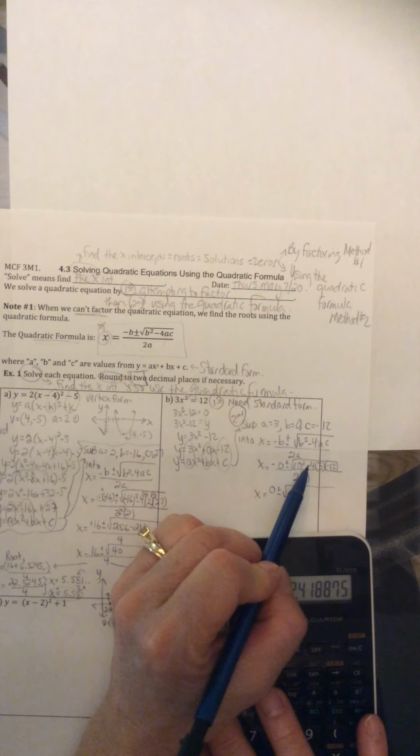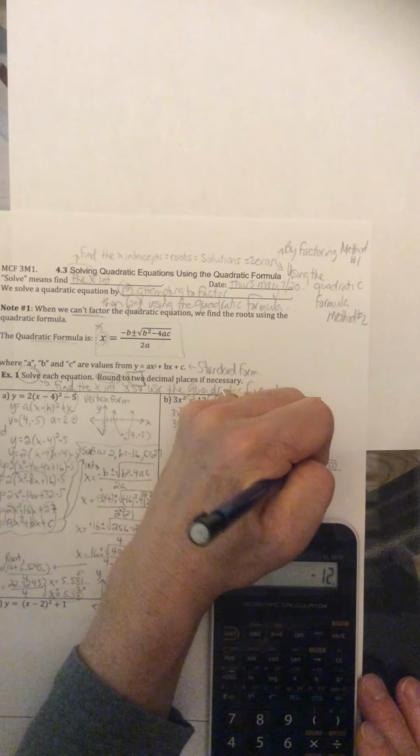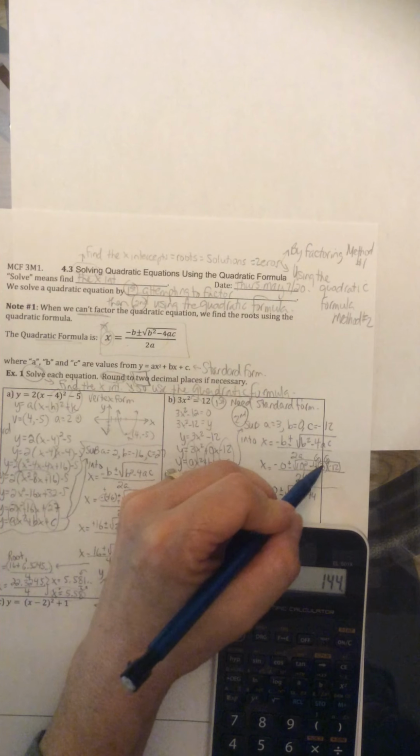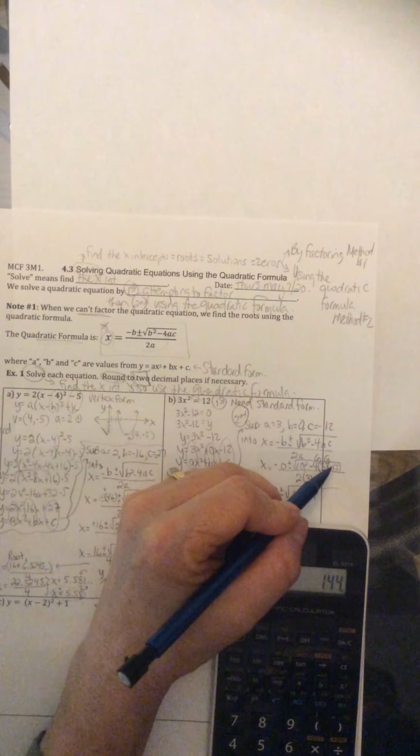Now, when I'm multiplying the negative 4 times the 3 times the negative 12, I'm literally doing 4, which is negative, times the 3 times the 12, which is negative. Okay, if you need to, play that over again in the video. Okay, equals 144. Notice it's positive. Okay, why? Because this negative times a positive is a negative, and that negative result times a negative sign is a positive overall. Okay, divided by 6.